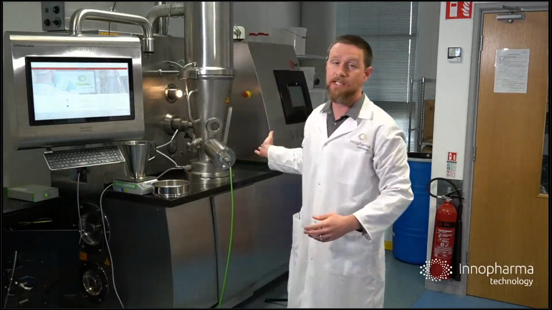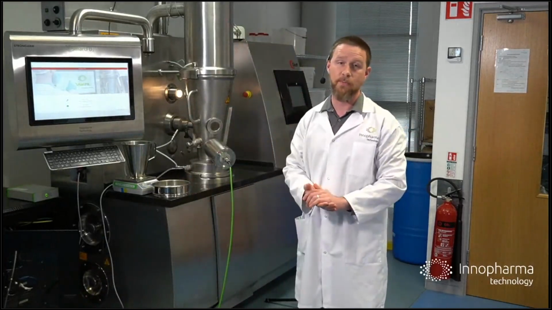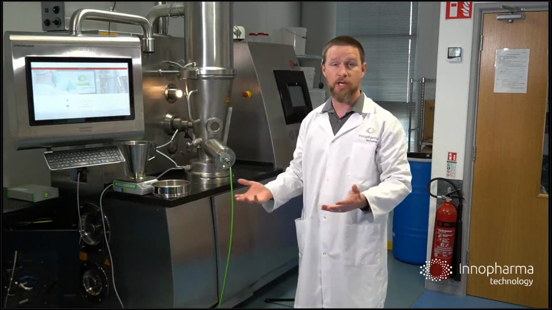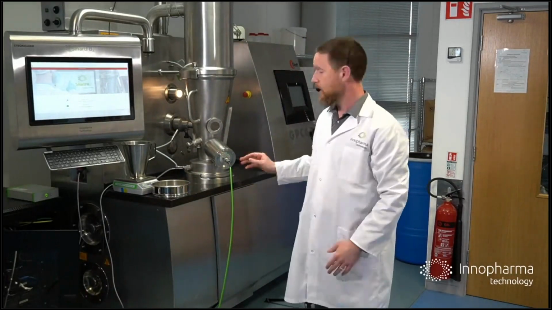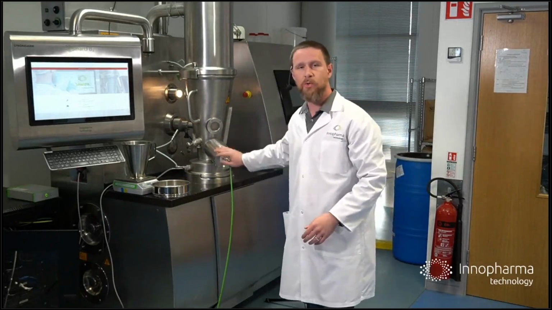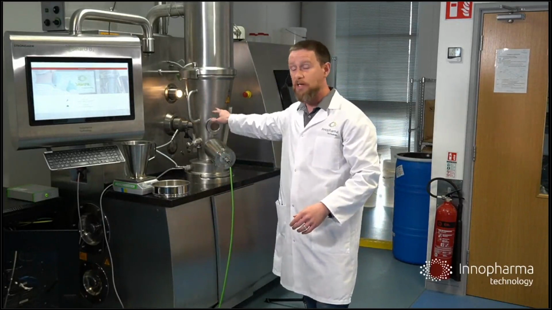All right, so behind me, you can actually see a bit of process equipment. This is our GPCG2. It's a fluid bed granulator, coater, and dryer. Today we have it running in its coater configuration. And if you haven't spotted it yet, this little green cord is leading up to the ICON 2, and it's measuring real time in this process.